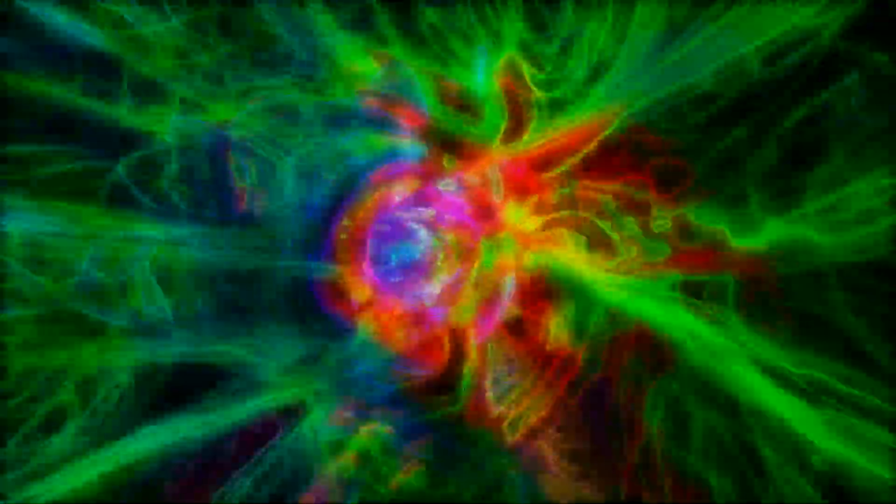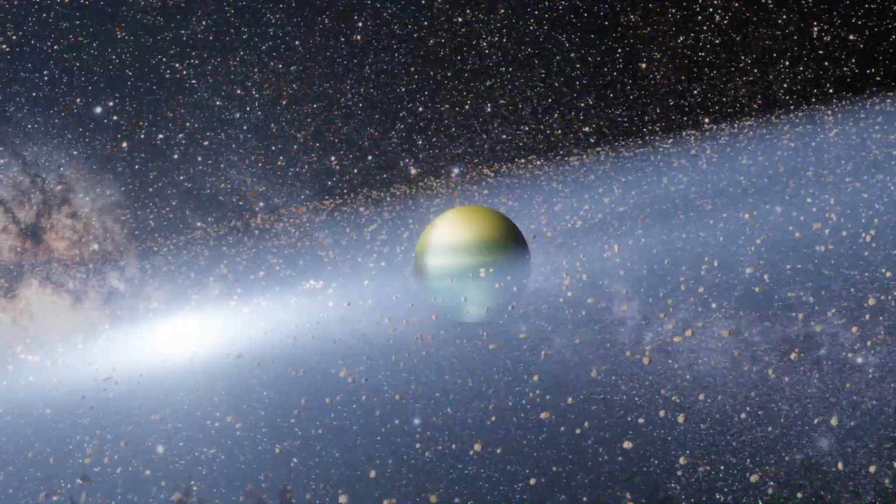Red dwarfs, being cooler than the sun, have their habitable zone closer to the star, which means their planet must be very close to the star.